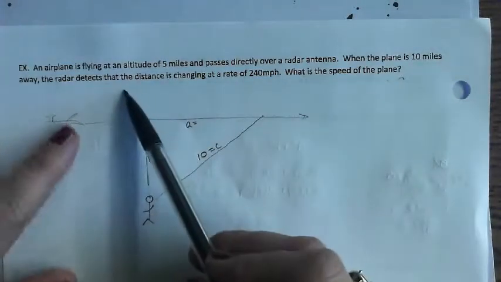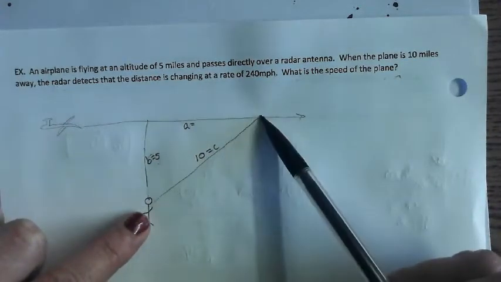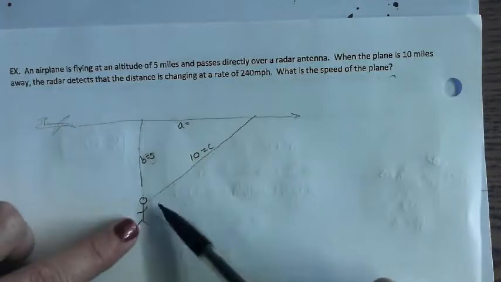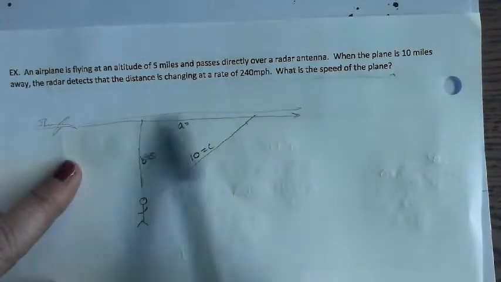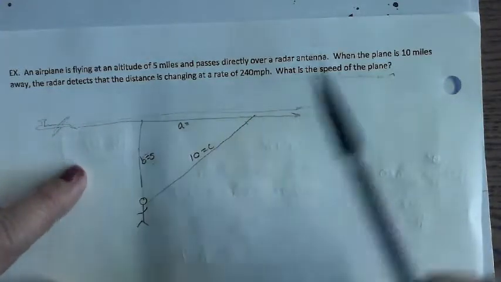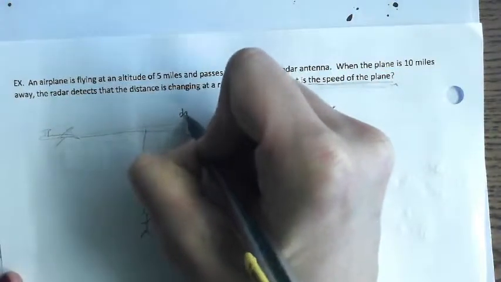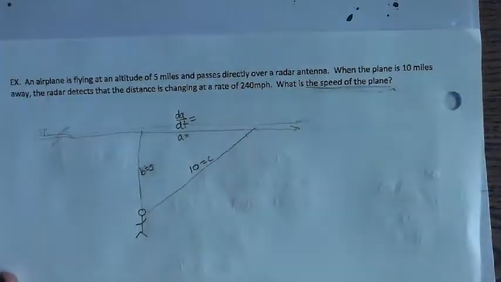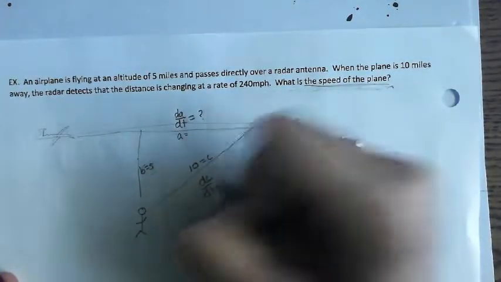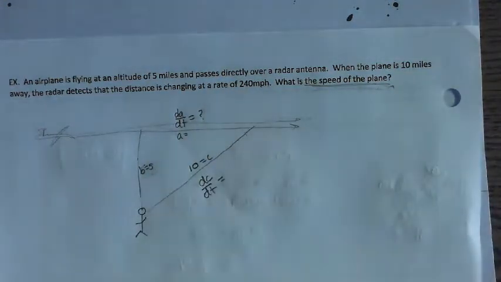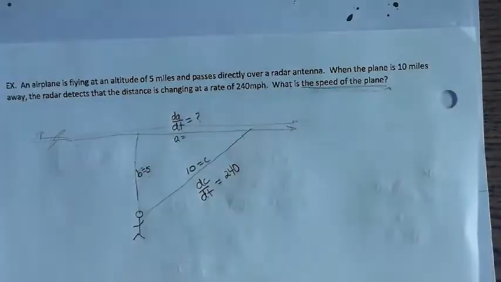The distance, okay? When the plane is 10 miles away, that's the distance between the radar and the plane. The distance is changing at a rate. They're asking for the speed of the plane, which is definitely this. Yes? So that's why I had you look at that as well to help you somewhat. We're looking for dAdt. That's the big question mark. dCdt, the distance between the radar and the plane, is growing at a rate of 240 miles per hour.